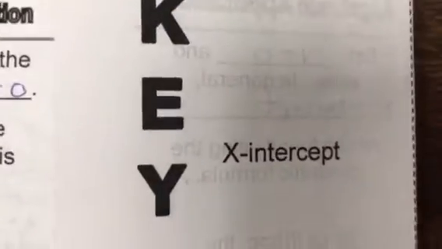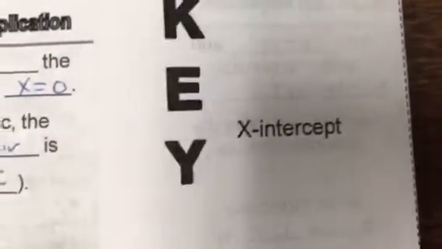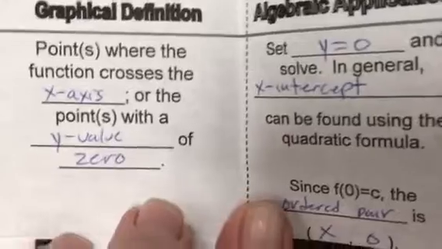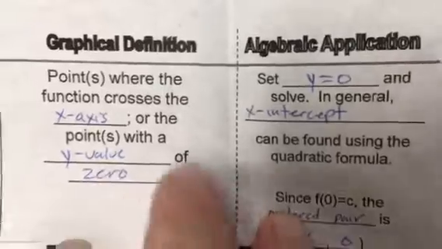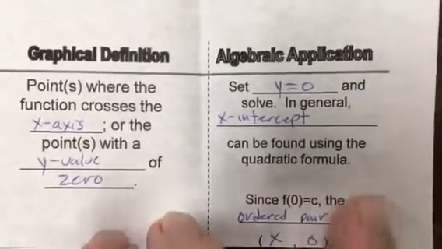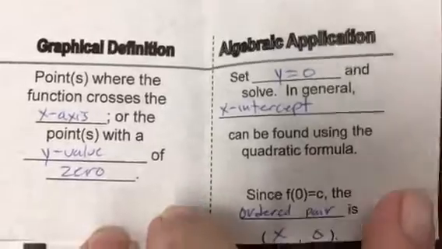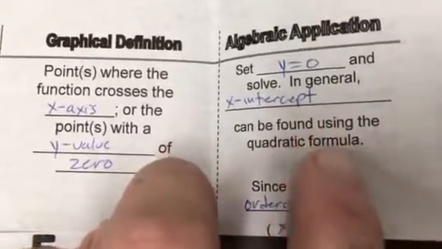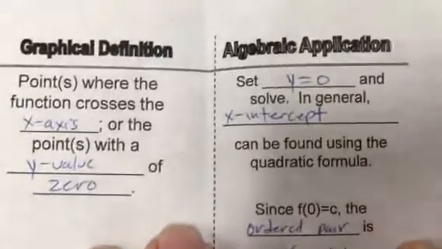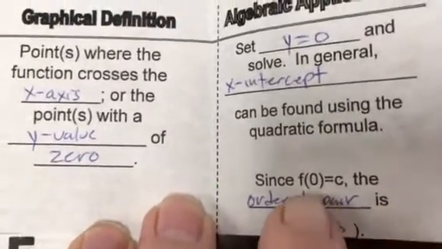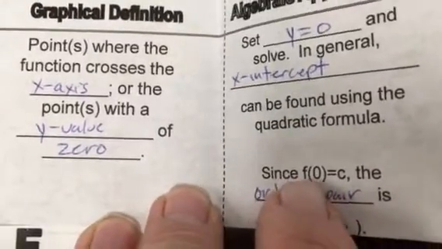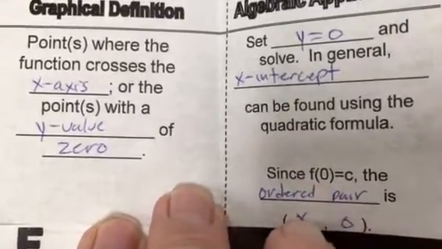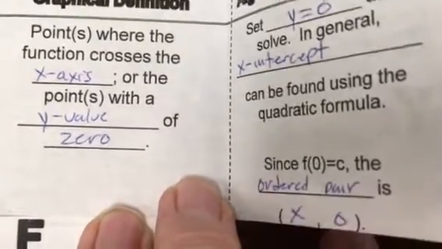Next, we have x-intercepts. So if a y-intercept is where it touches the y-axis, an x-intercept is where it touches the x-axis. And then the y value is 0 whenever you have the x-intercept. So if we were ever to do it mathematically, you set the y equal to 0, and you can find the x-intercept by using the quadratic formula, which is something that we'll discuss later in another video. The ordered pair is always going to be x, and then y is 0.